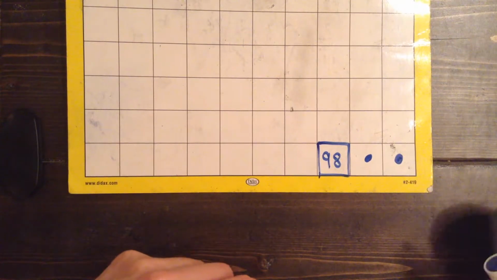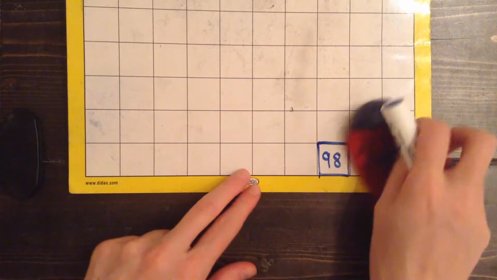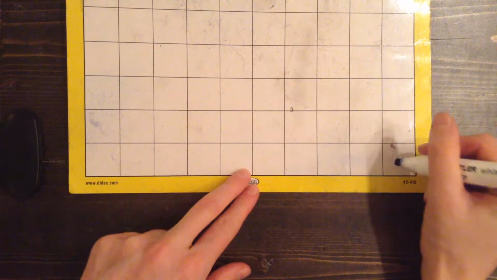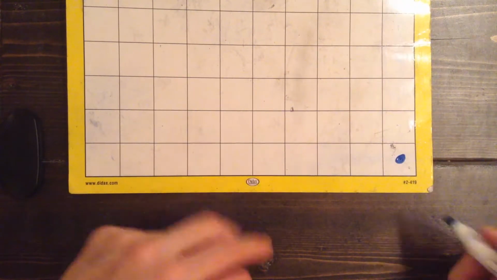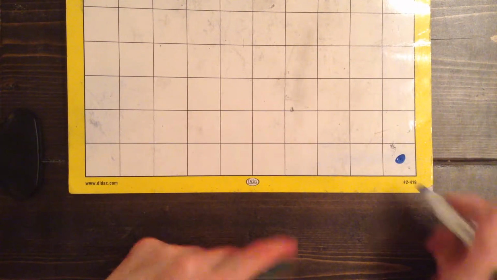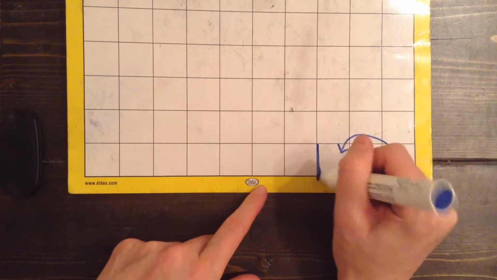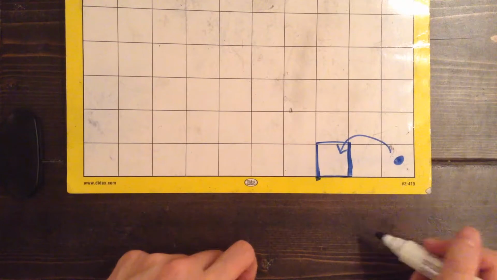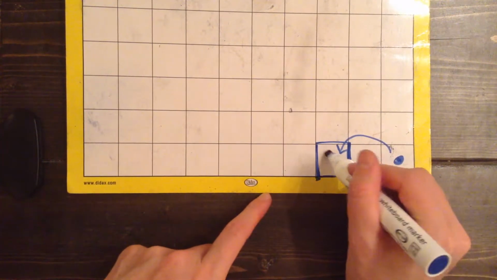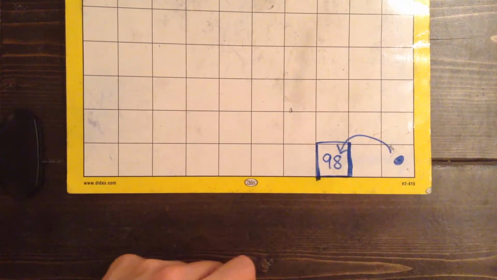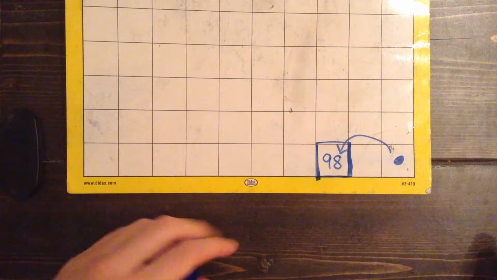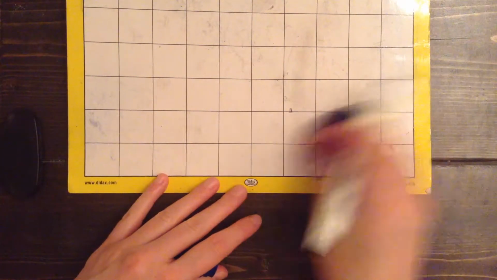Of course, you could do it an even faster way. If you start at 100 and then count backwards by twos, you know that this will be 98. You skipped over the 99. Let's see if we can use this strategy to find other numbers.